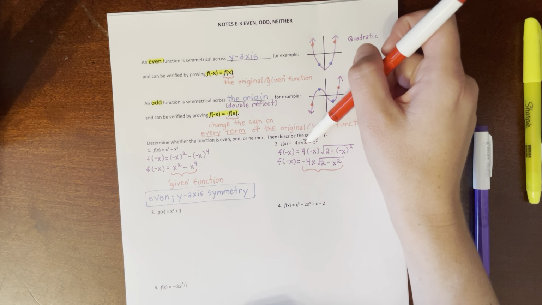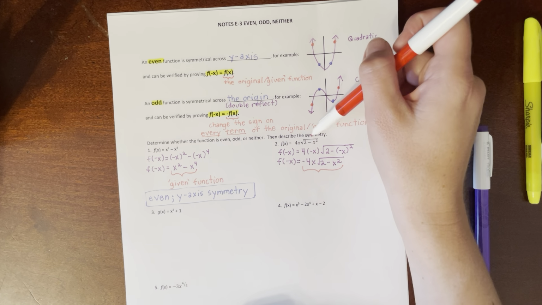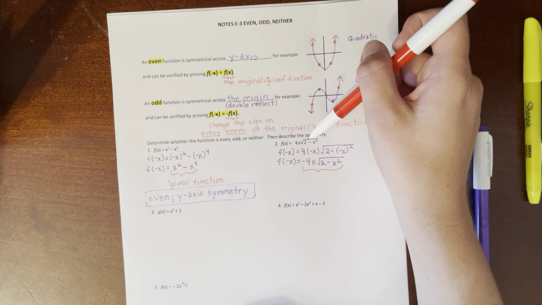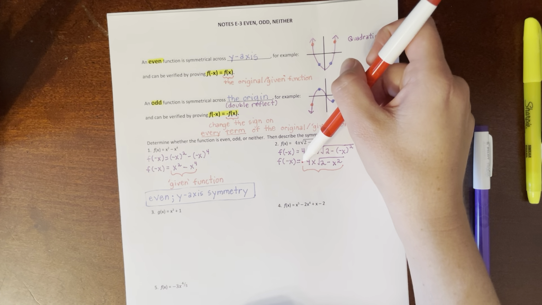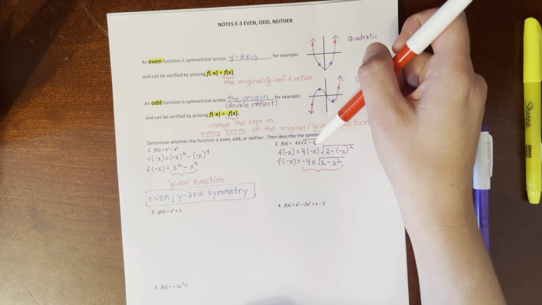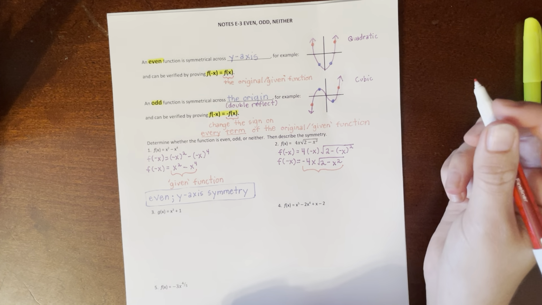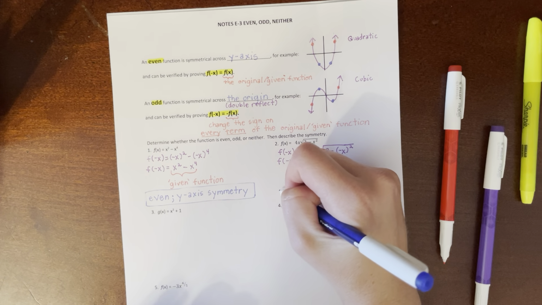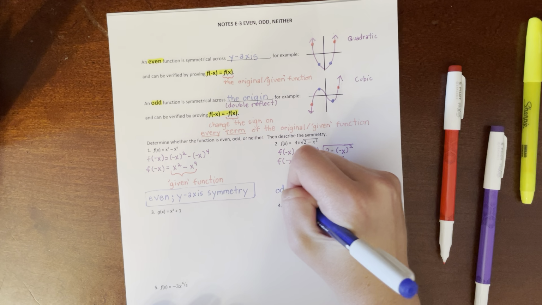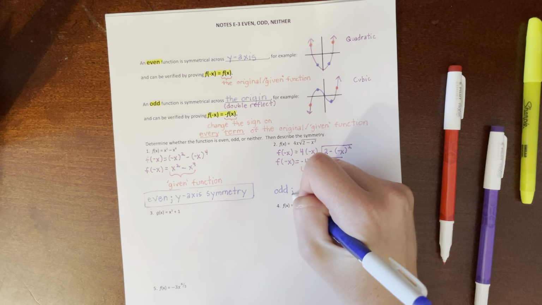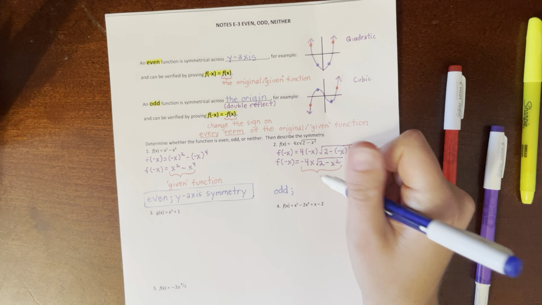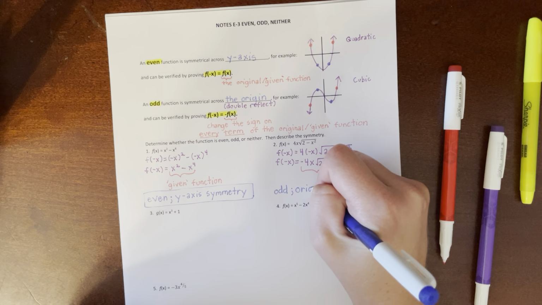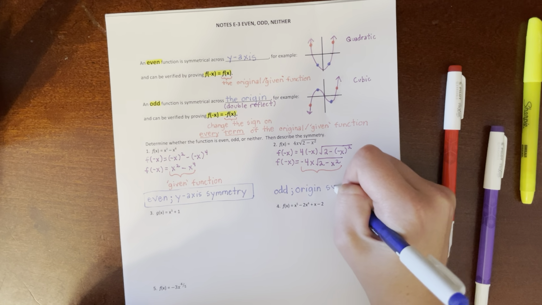I know, so weird. So since we just have one term, all that we need is for that one term to switch signs, and it did. It became negative and the inside here stayed the same. So in this situation, what we say is odd, because that one term that we had changed signs, so odd, and because it's odd, we have origin symmetry.